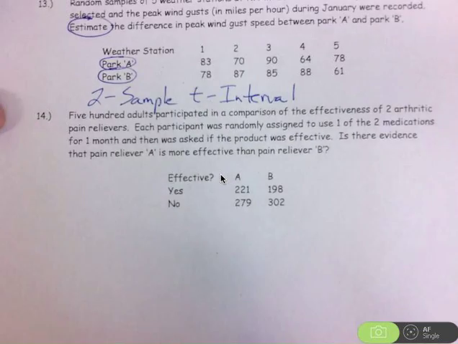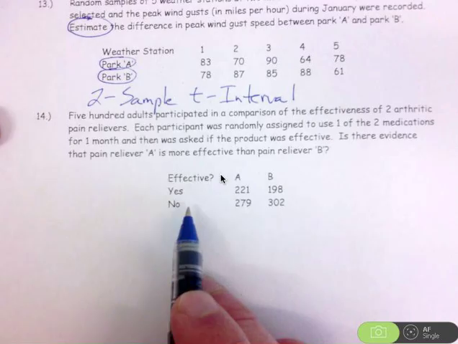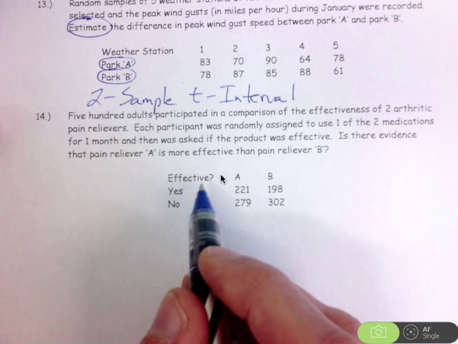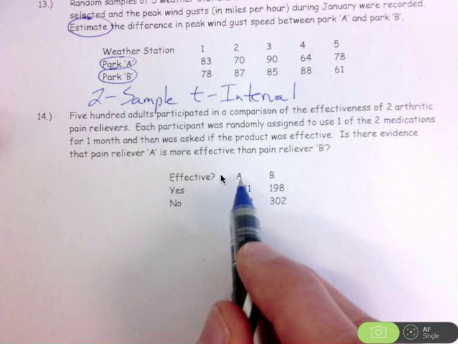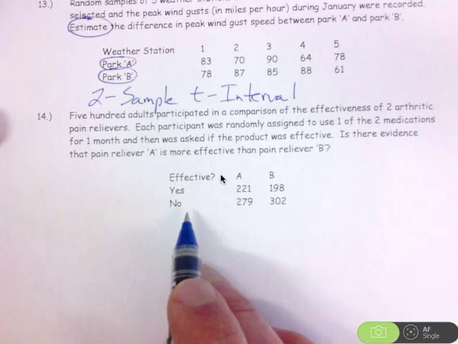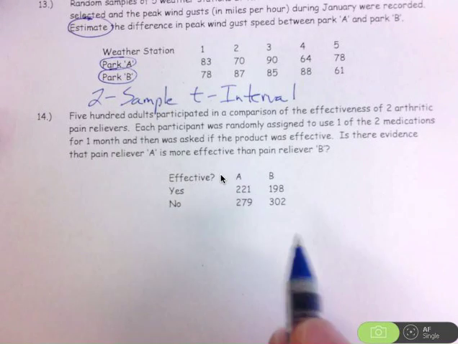The last question here, this looks like it is a chi-squared test, but it can't be done as a chi-squared test because of the direction. So recognize I have categories. I have pain reliever A, I have pain reliever B, and is it effective or not, yes or no. So I have categories, but be careful, I can also create percentages here.